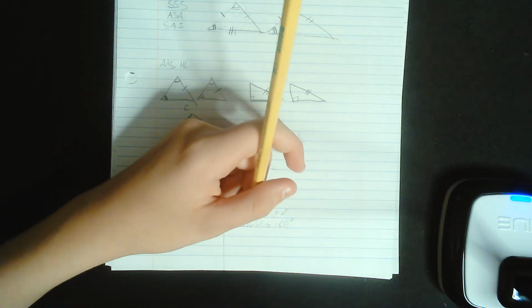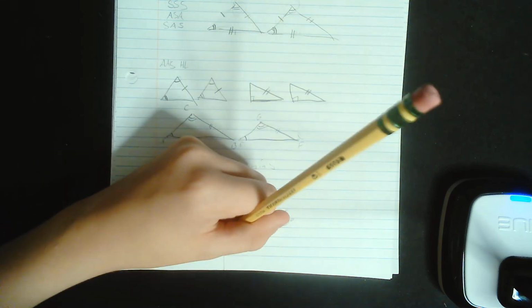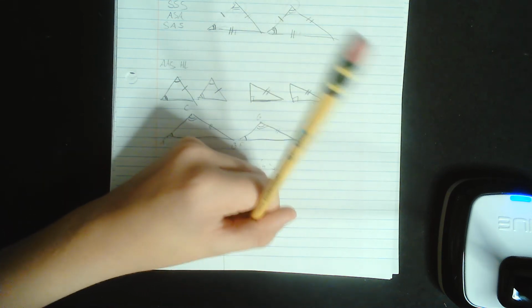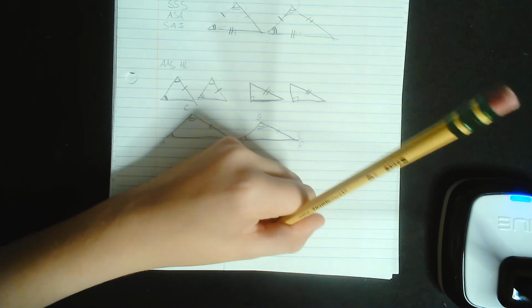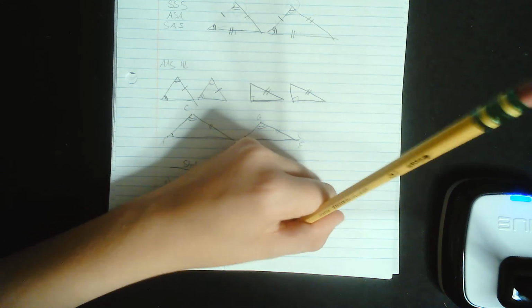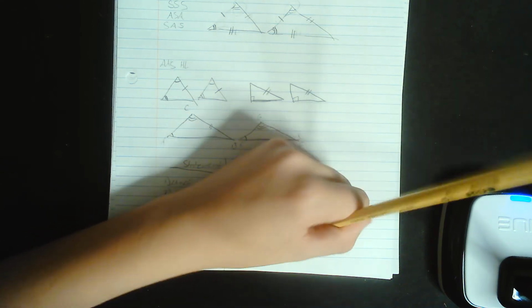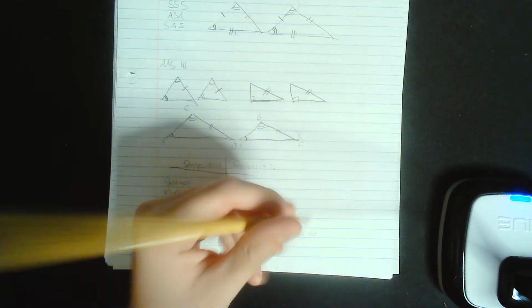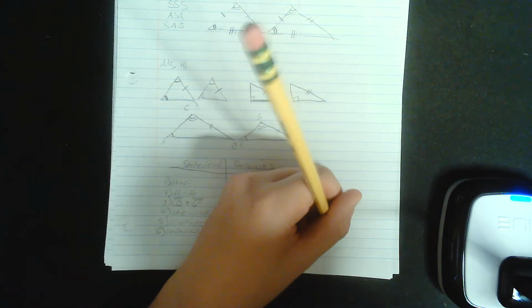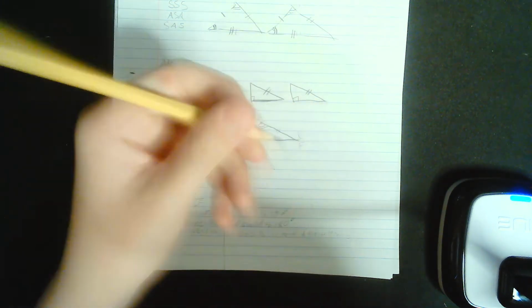And we can, two things that are equal to the same thing are equal.